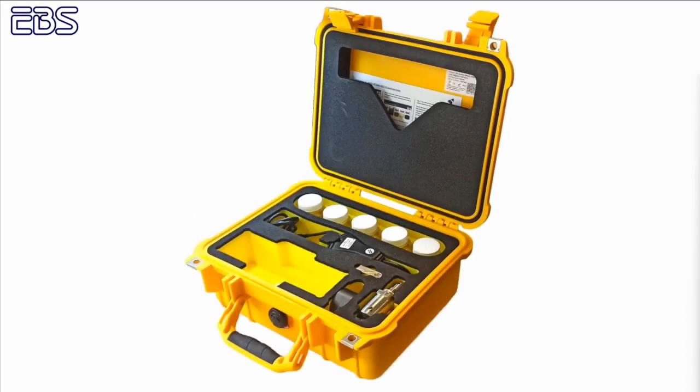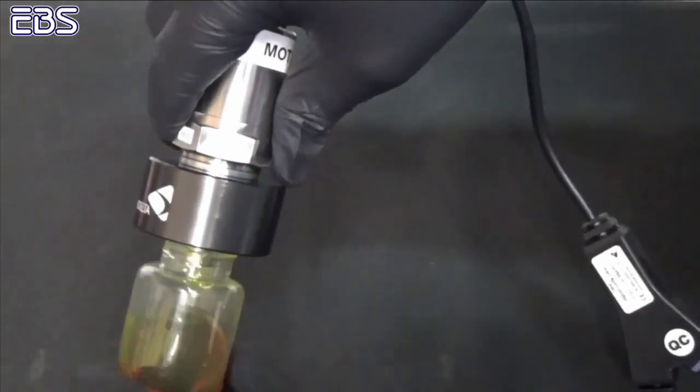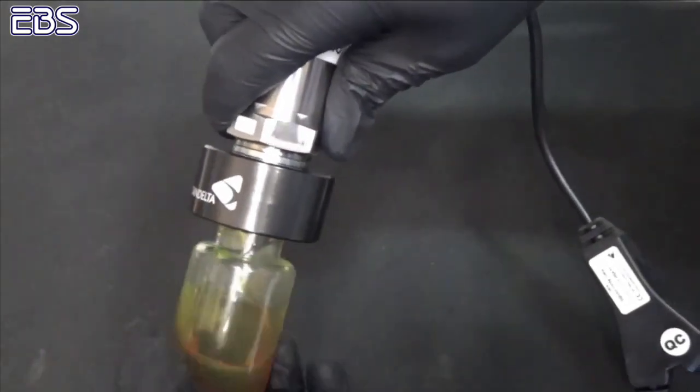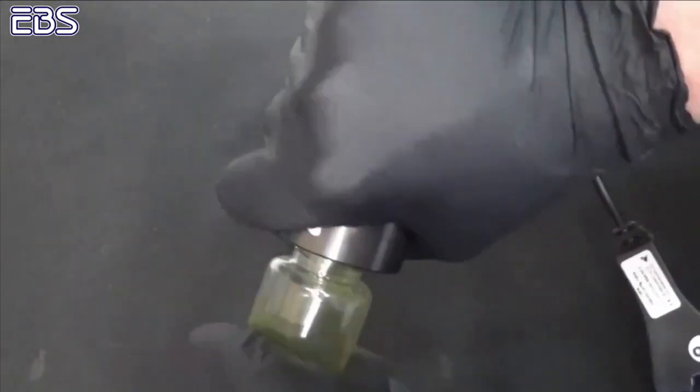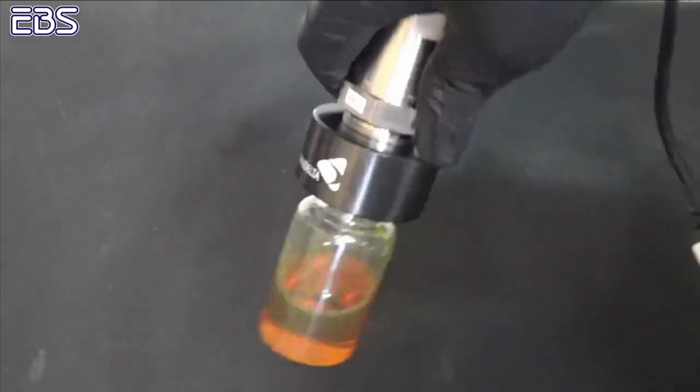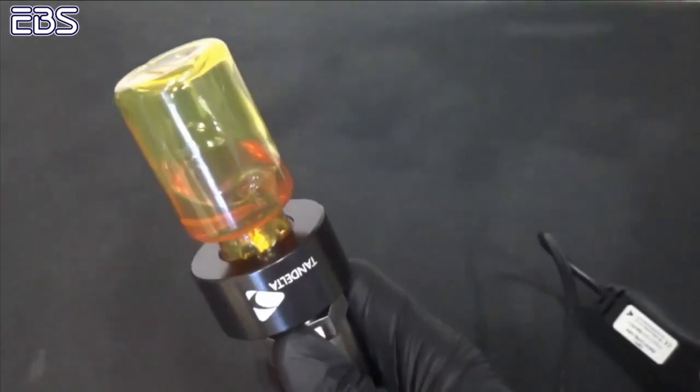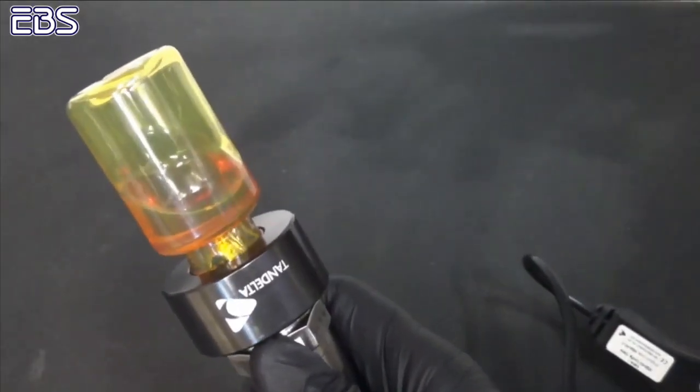The TANDelta sensor can also be deployed as part of our Mobile Oil Test Kit or MOT kit. This kit is portable and is designed to be used by field engineers, allowing them to gain instant insight to the condition of oil without always needing to send the oil to the lab.